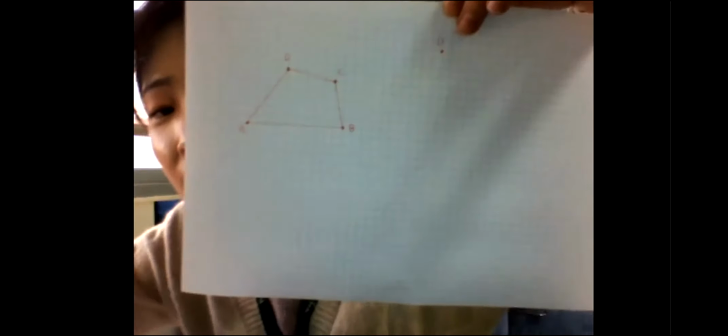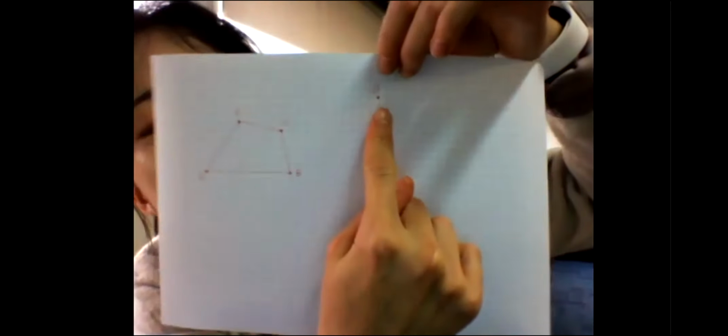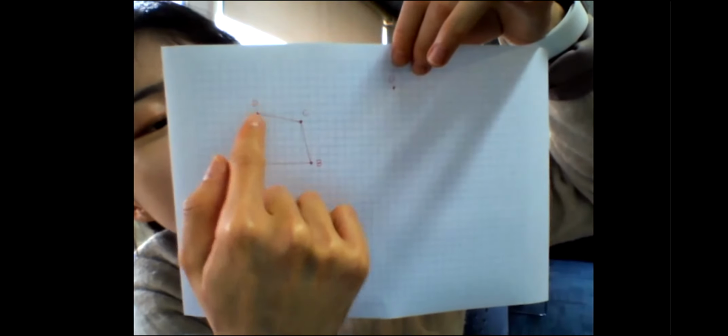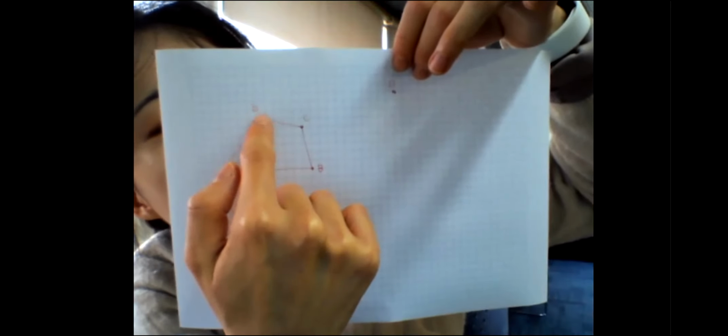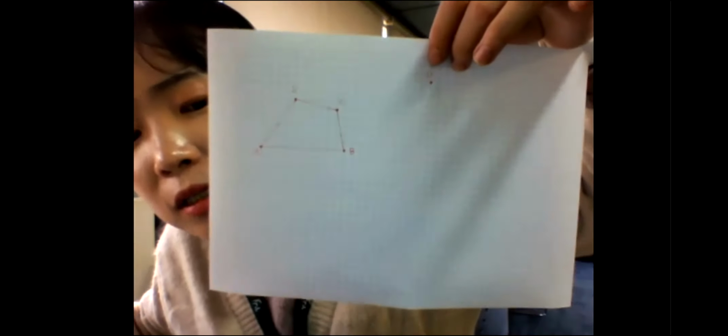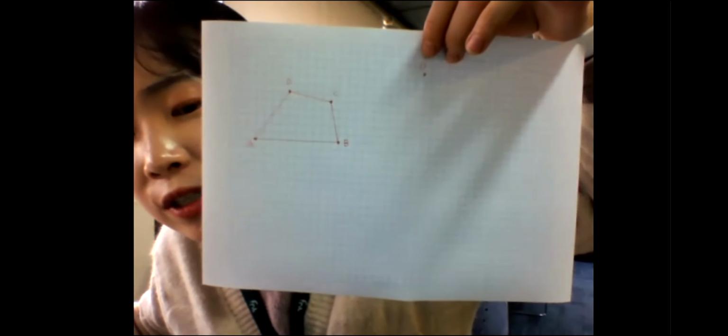If I copy point D over here, I'm going to count from D to C. You go right 1, 2, 3, 4, 5 units and down 1 unit. So you put points 5 units right and 1 unit down.